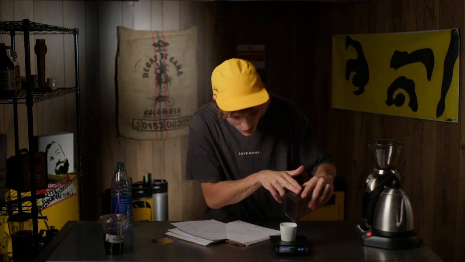So now we're gonna talk about ratio differences and grind size. So first off, diving into ratio differences. When I say ratio, I mean the amount of coffee to the amount of water. So let's say we put 1 gram of coffee in a cup like this. I'm just gonna do 1 little gram.